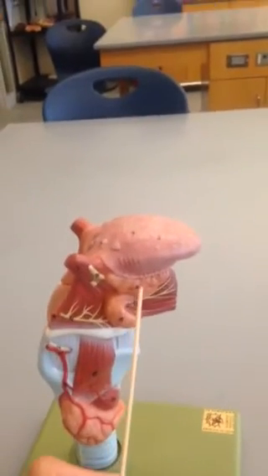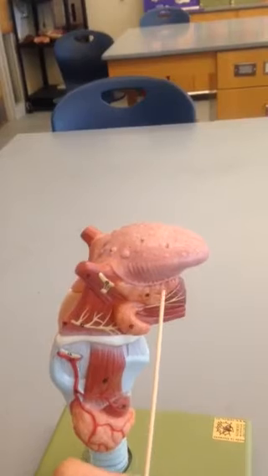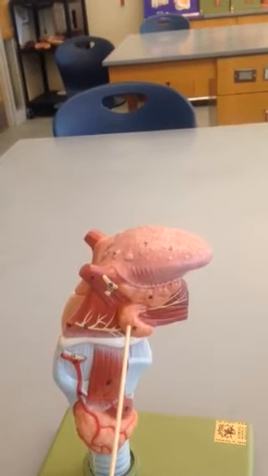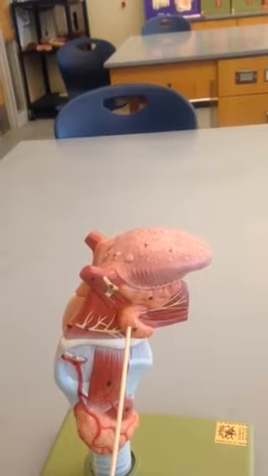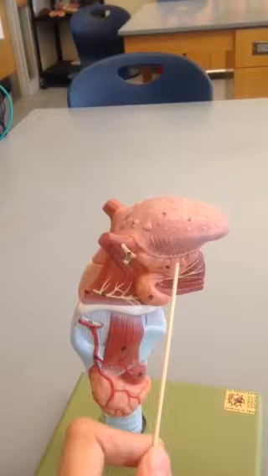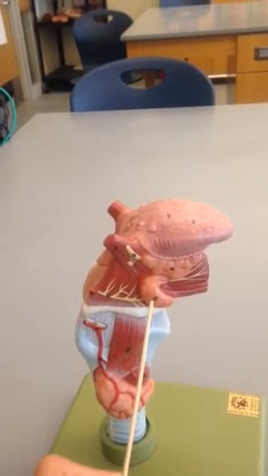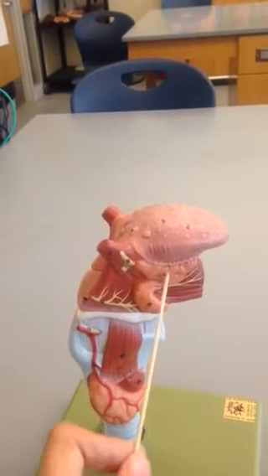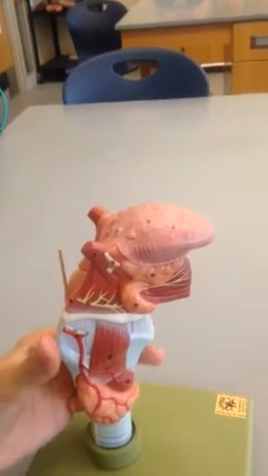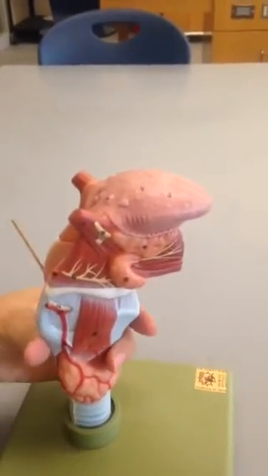You're gonna see two glands over here. This gland is the sublingual gland, and this one is the submandibular gland. So remember, sub means under. So this is under the tongue, and this will go under the mandible. These are both considered salivary glands, so they're part of the digestive system.